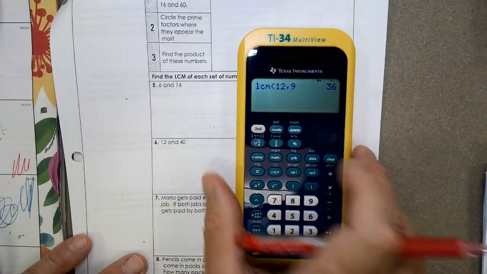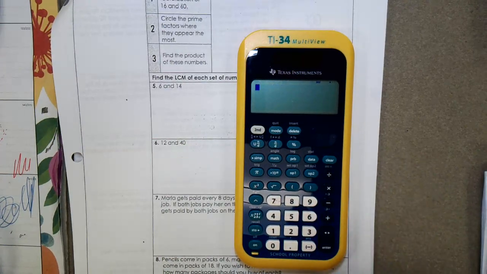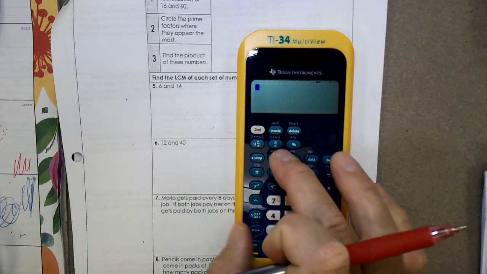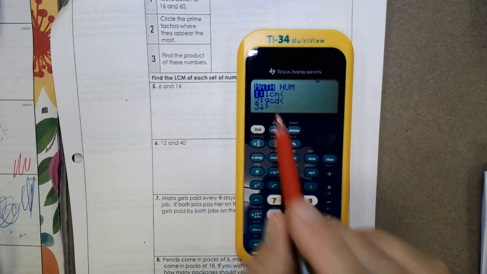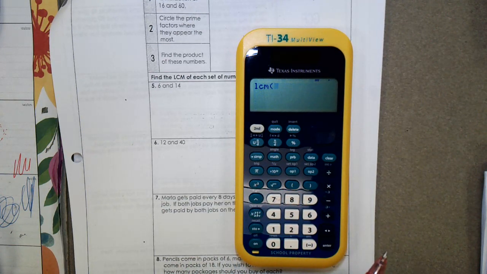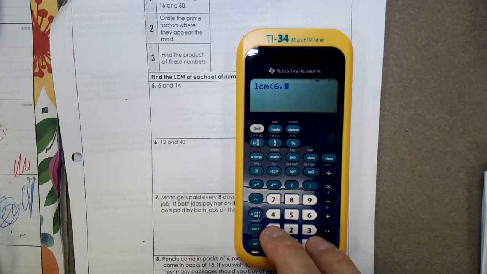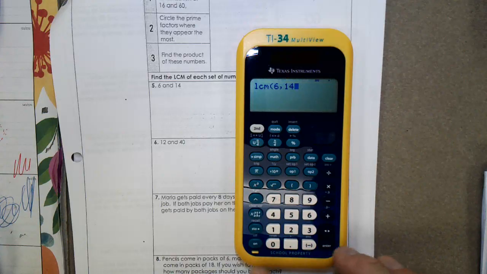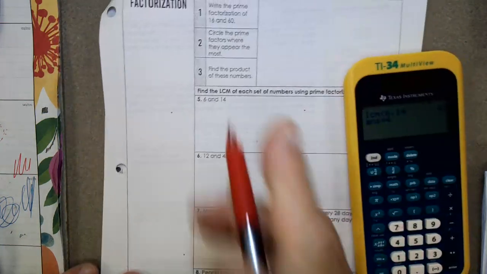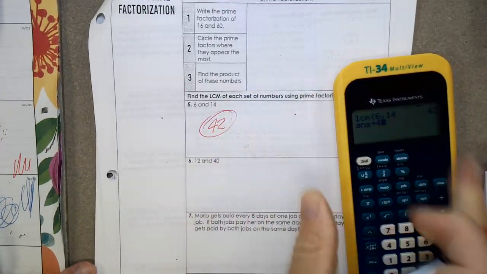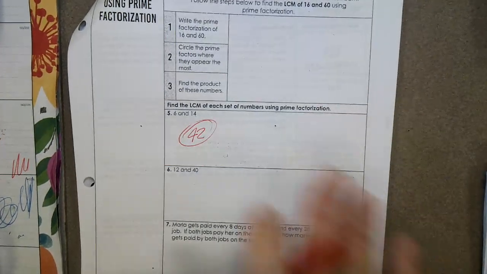Number 5. All right? We're looking for the LCM of 6 and 14. What's the smallest number that both of those go into? Hit the math button. Come down to LCM. We need 6, second decimal, we need 14, enter it, and we get 42. So, again, I'm not spending a lot of time on this. We're not going to do the rest of these in class. I just wanted to go over this. This is more of a calculator thing than anything.